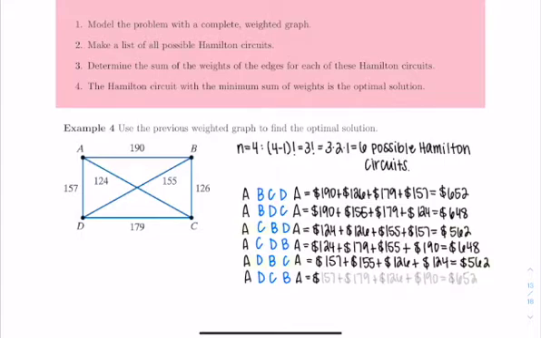And the last one, A to D is 157. D to C is 179. C to B is 126. And B to A is 190, which gives me a total cost of $652.